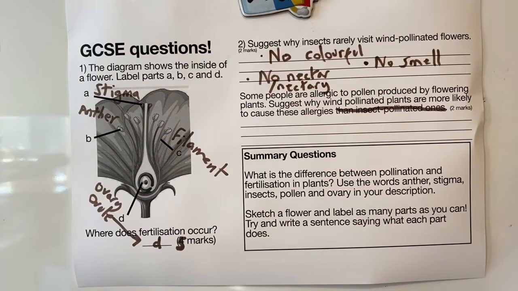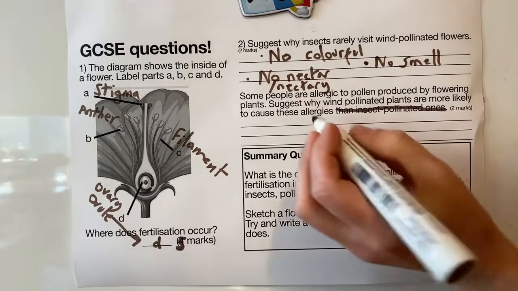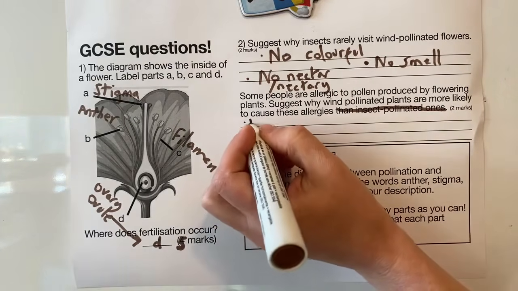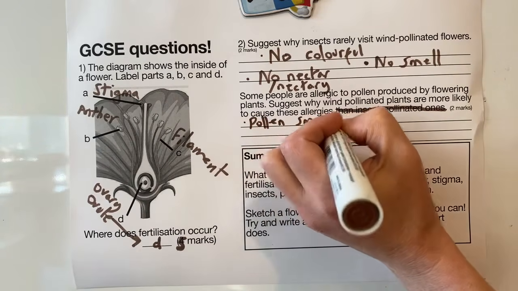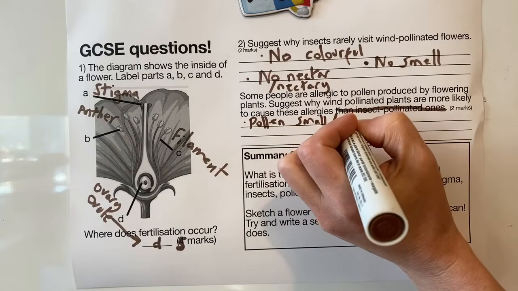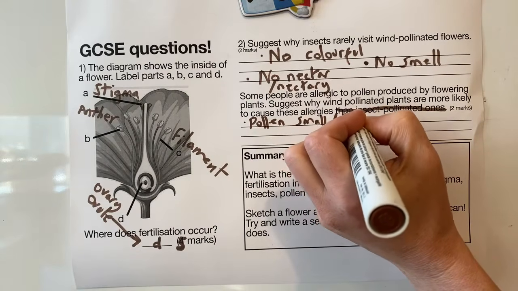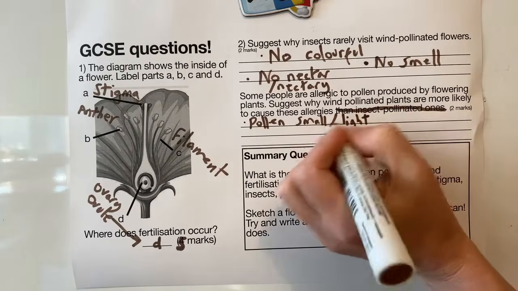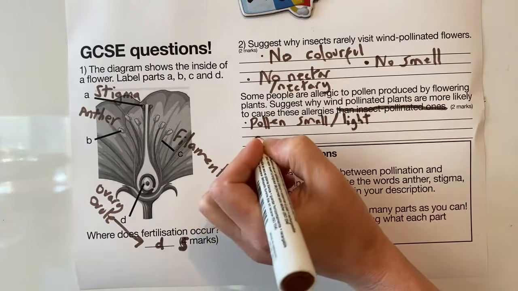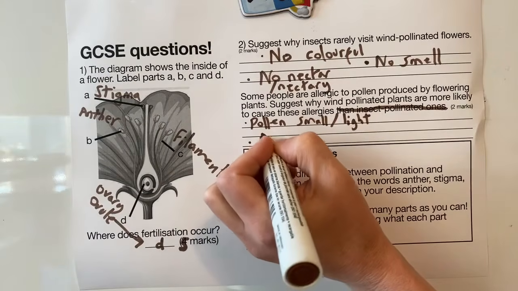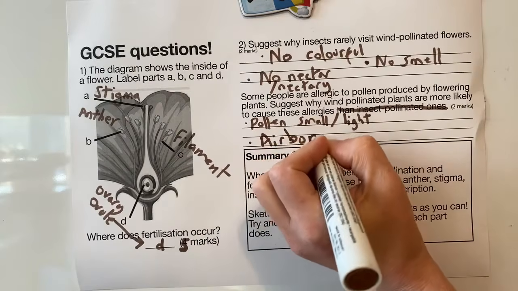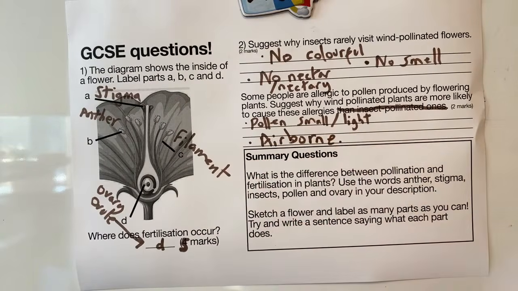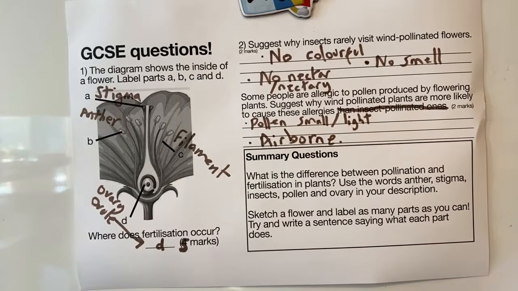Some people are allergic to pollen. Why would wind-pollinated plants be more likely to give you hay fever? Because the pollen is small and light, so it's more easily travelling through the air. I'm afraid you don't get one mark each for that. It's just small or light gets a mark. Another mark would be airborne, with an E on the end, isn't it? So it's in the air, ready to go up your nose. And the last one, which one have we missed? It's in the air, it's small and light. Oh yeah, and there's loads of it.